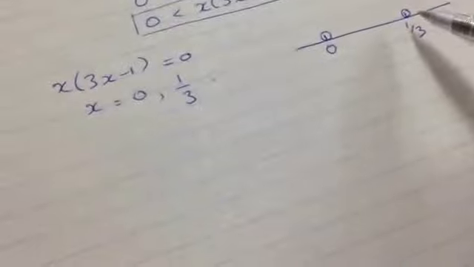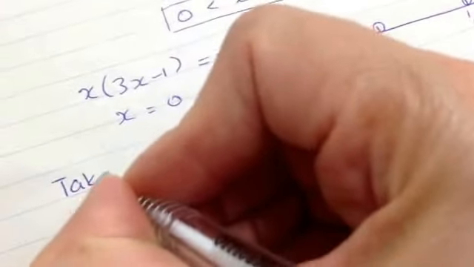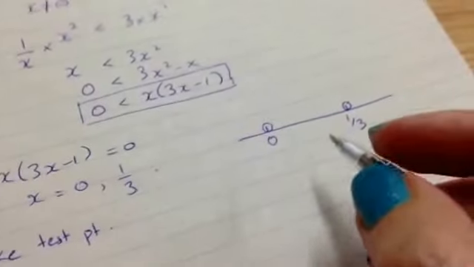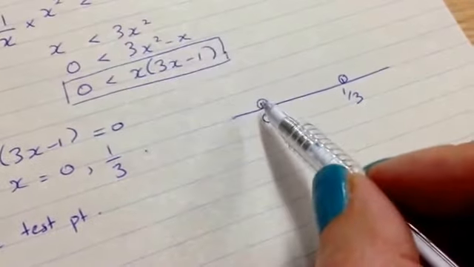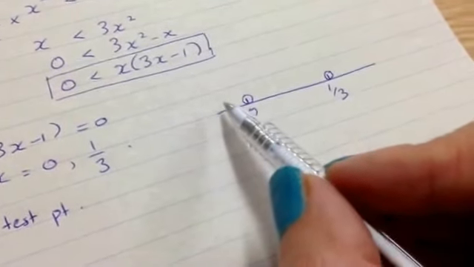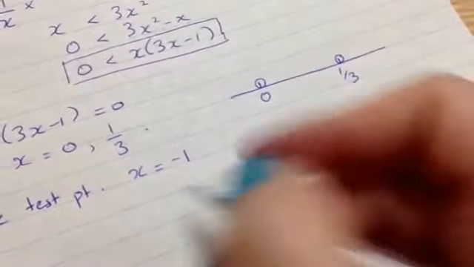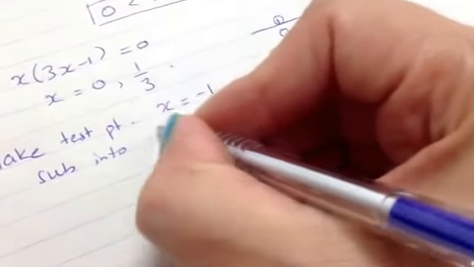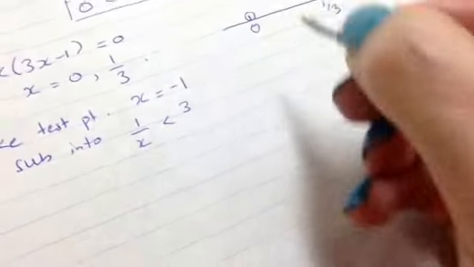All right. So now we take a test point. You can take a test point outside or inside. I'll take the test point x equals minus 1. And we're going to sub that into the original expression, 1 on x less than 3.